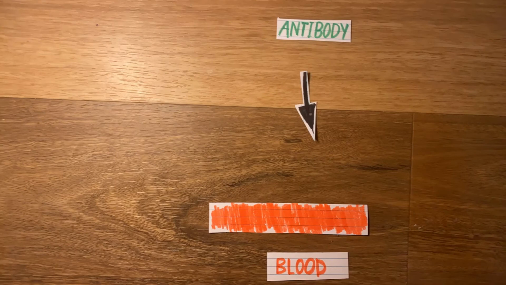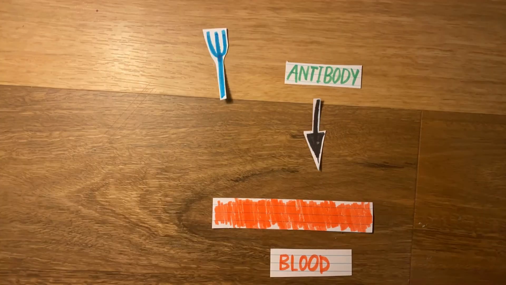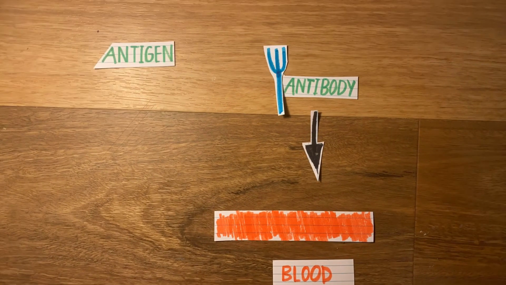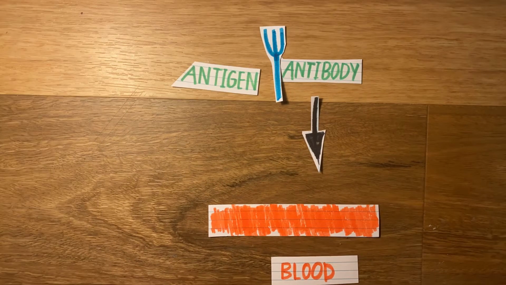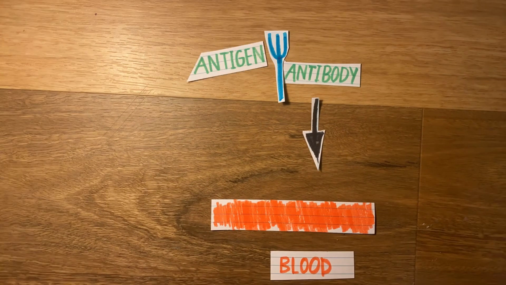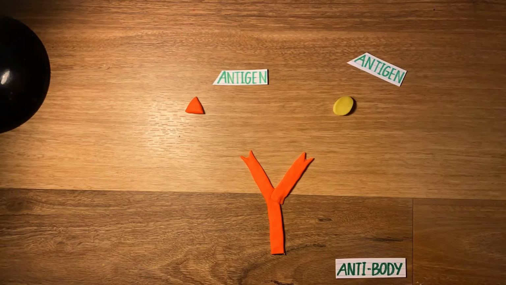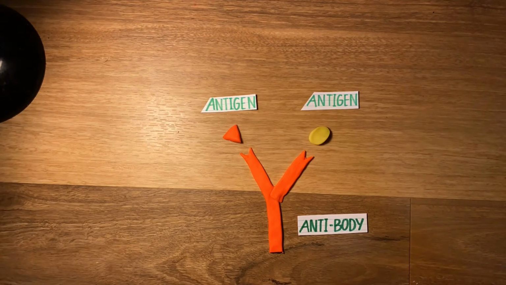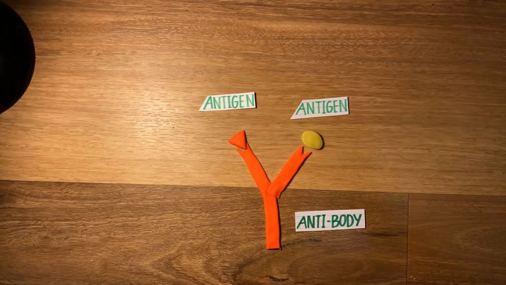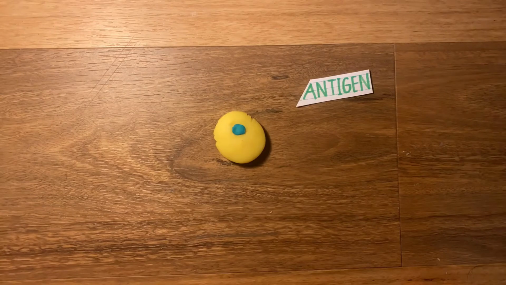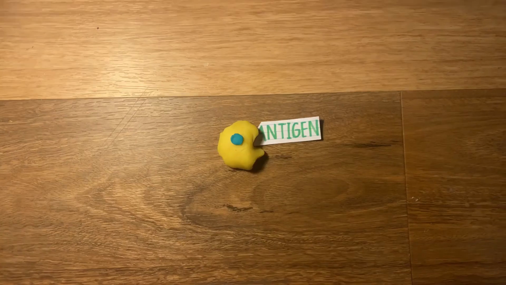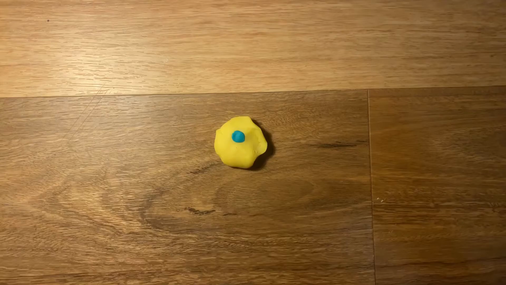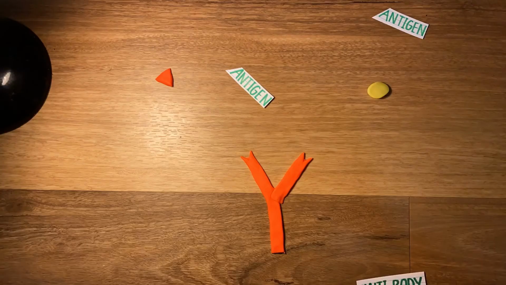Antibodies are proteins within the blood that assist in battling against antigens. The unique shape of each antibody allows it to bind to specific antigens, where the macrophage then engulfs and breaks down the antigen using enzymes. The antibody binds to the antigen like a lock and key.